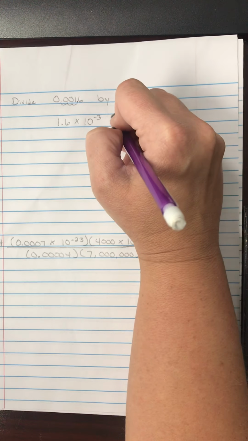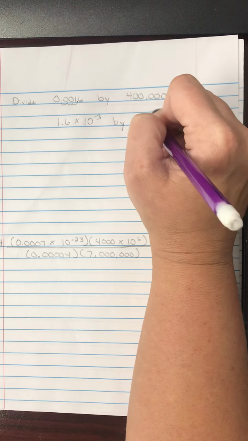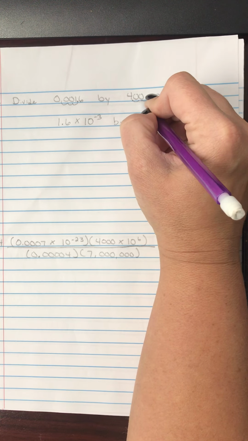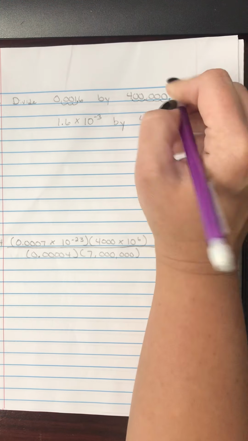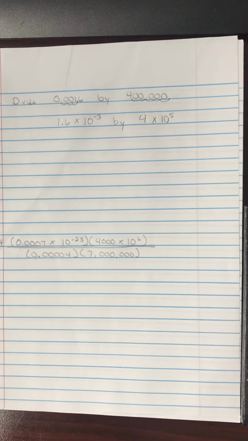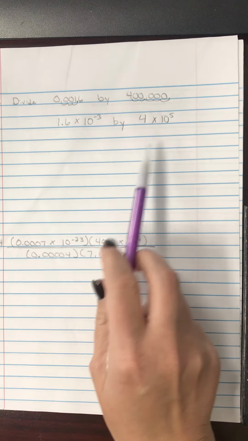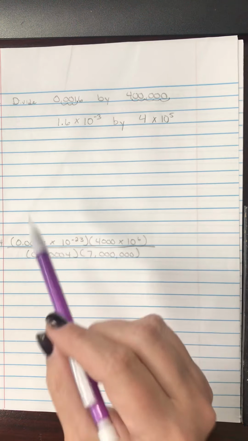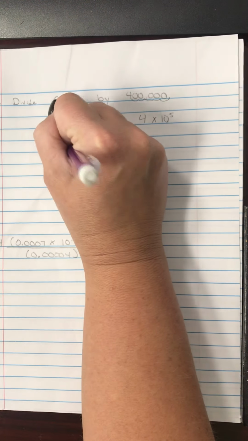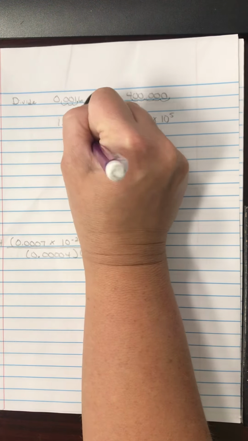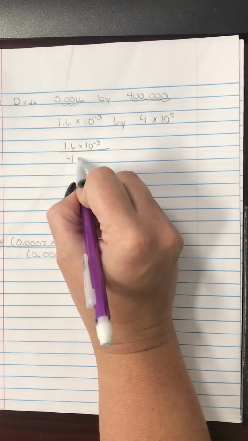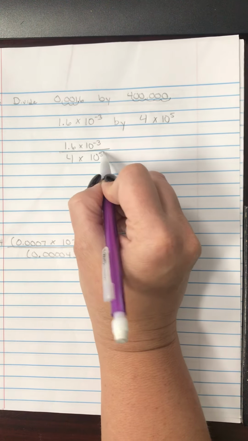And then we are multiplying it by 4 times 10. So decimal goes here, 1, 2, 3, 4, 5, and the zeros are on the right, so it's going to be a positive. And so now that we have got it in scientific notation, got it simplified down, and then we're going to set it up as a division problem. So 1.6 times 10 to the negative third divided by 4 times 10 to the fifth.